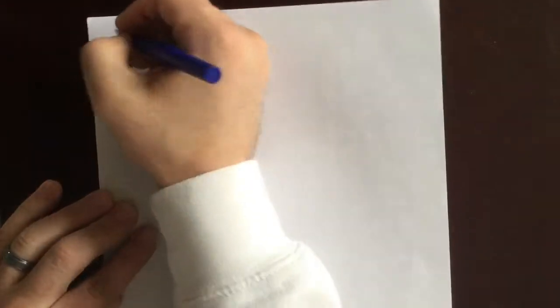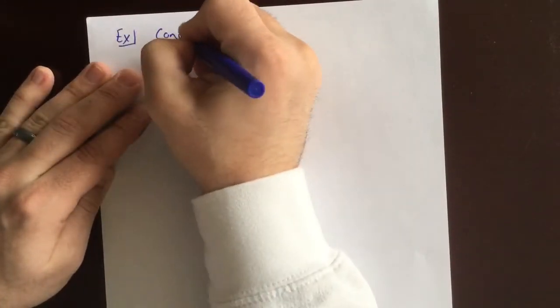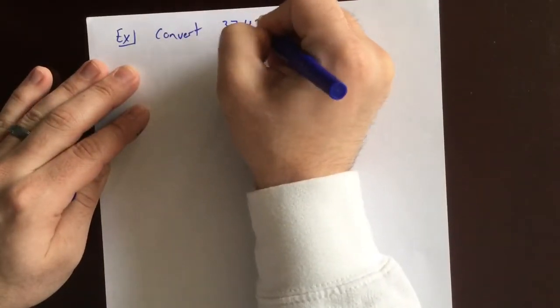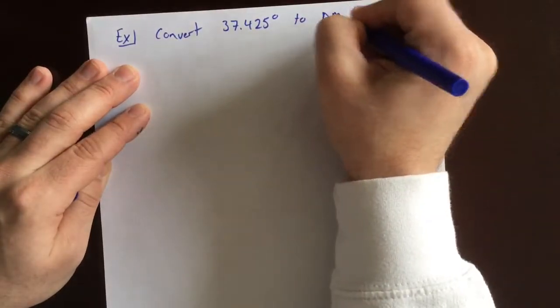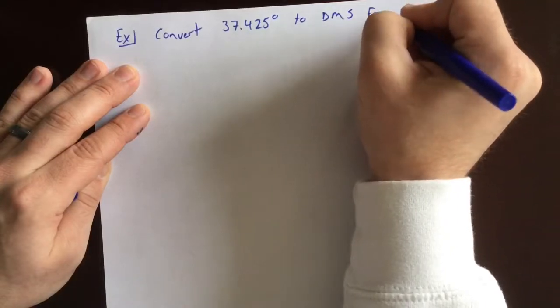So I have some examples here. So let's say we want to convert the angle measure 37.425 degrees to our degrees, minutes, seconds form. Okay?